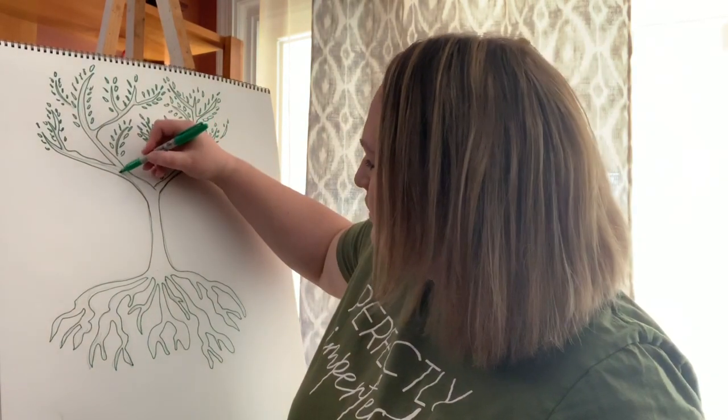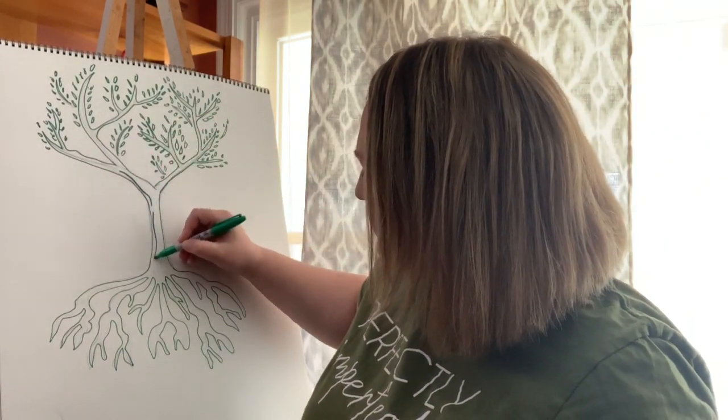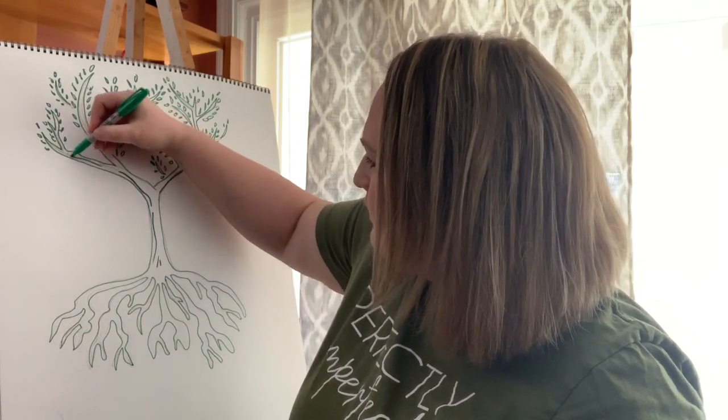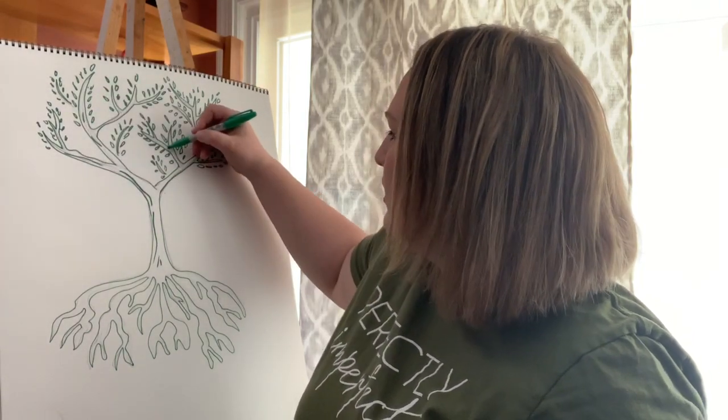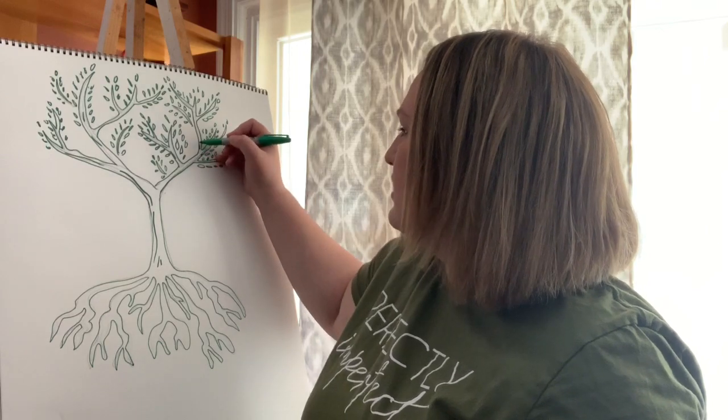I think I'll add a little bit of highlight for some bark here and there. Go back in and erase some of my pencil lines. All right, my friends, I'll see you next week for our last tree. Wonder if you can guess which one that is.